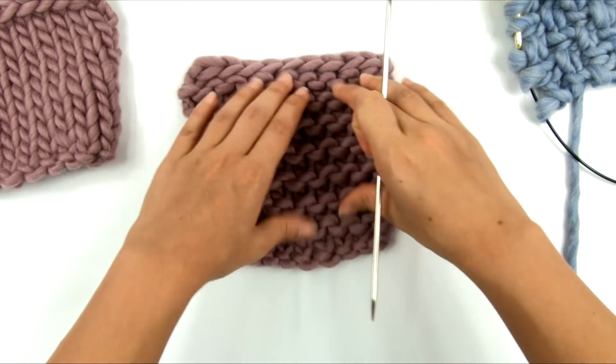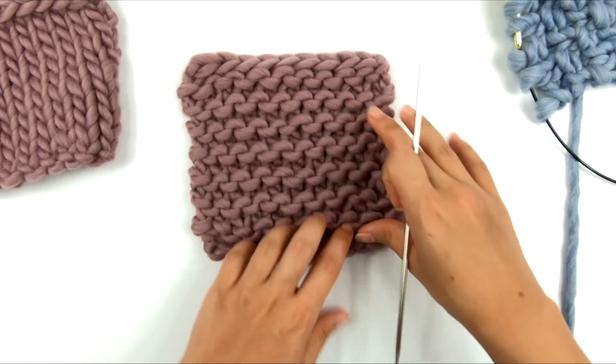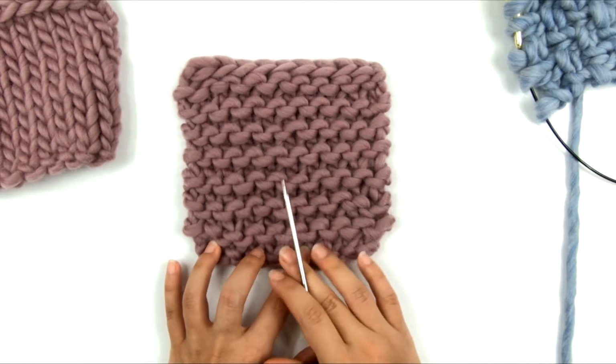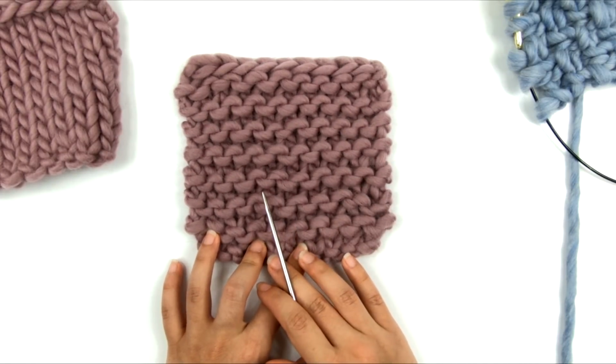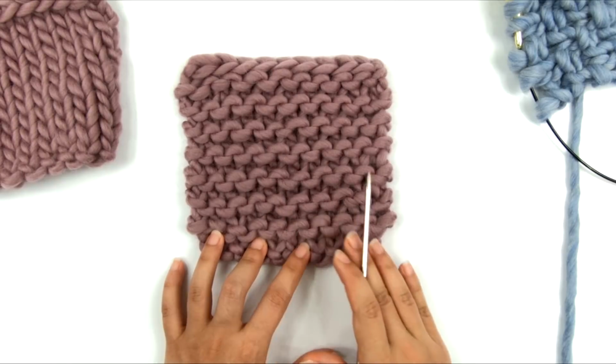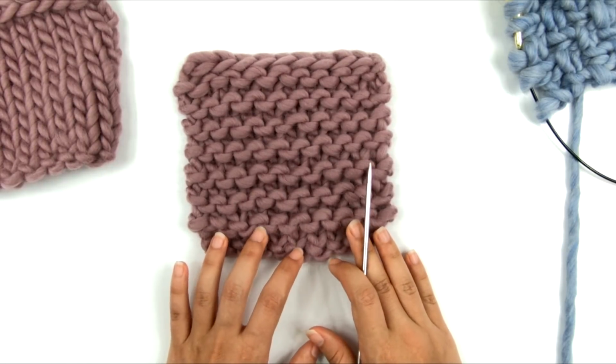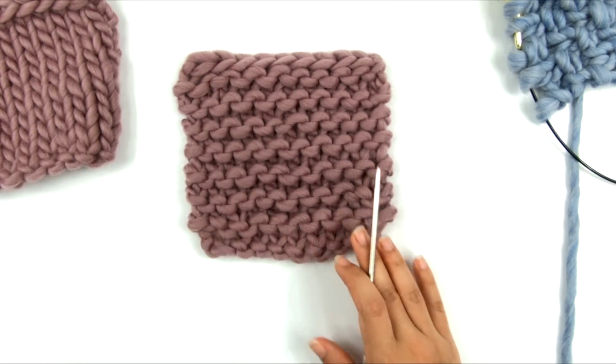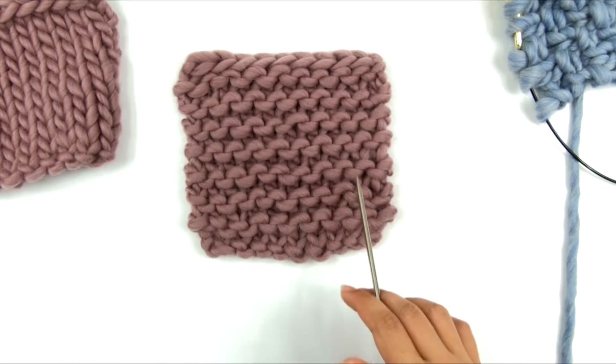So I have 14 rows in this swatch, and this one, like I said, can be slightly trickier to count if you're not familiar with the stockinette stitch, how it's structured and how to count rows in that. So that's why I showed you that one first.